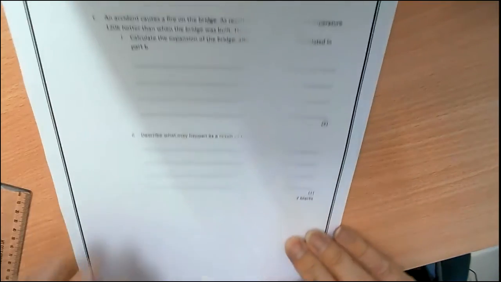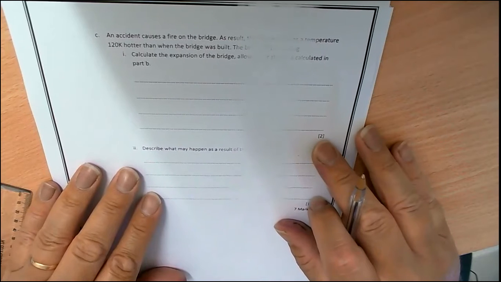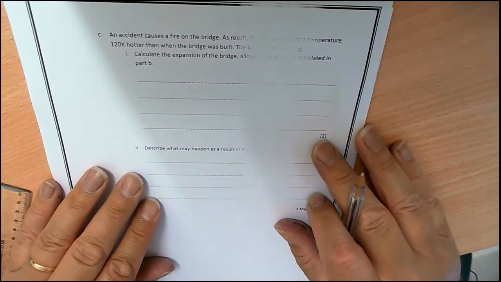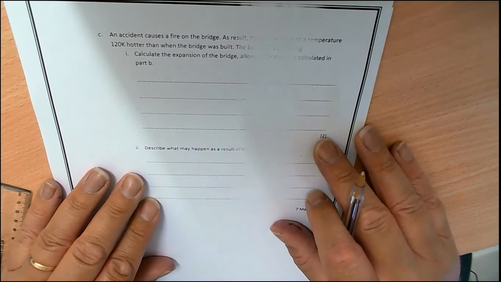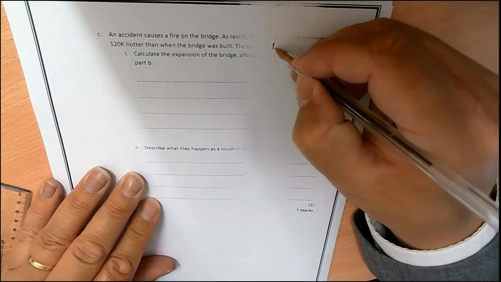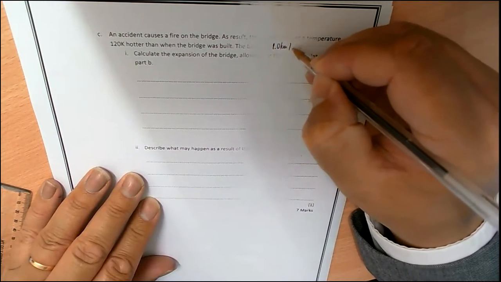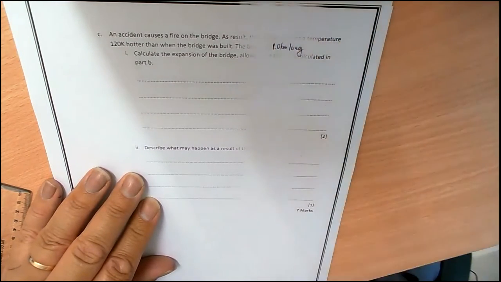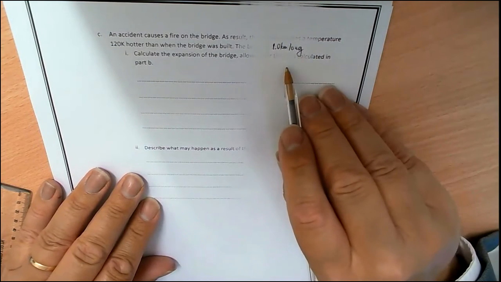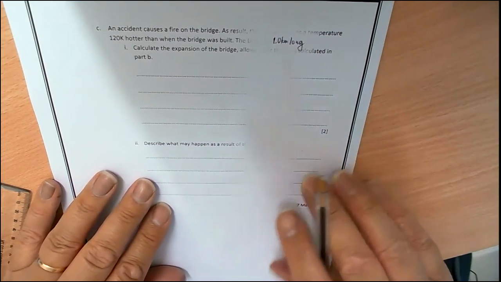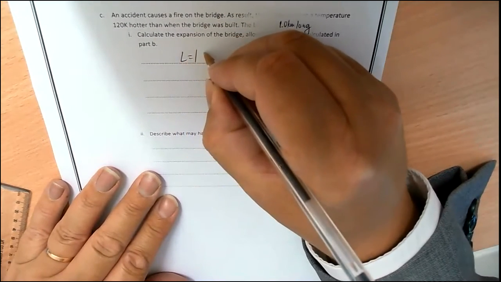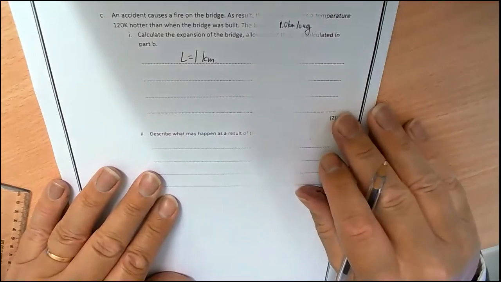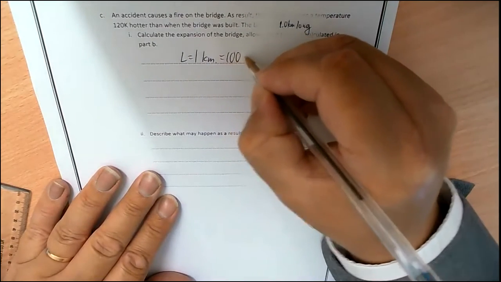Now, another part of the question, another example is an accident causes a fire on the bridge. As a result, the bridge reaches a temperature 120 Kelvin hotter than when the bridge was built. The bridge is 1 kilometer long. I can just about make that out. Okay, calculate the expansion of the bridge, allowing for the gaps. So what we're thinking of here is we've got a 1 kilometer long bridge. So this would be a length of 1 kilometer, okay, which is 1,000 meters.